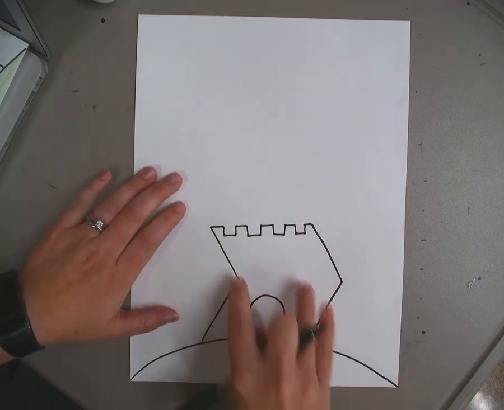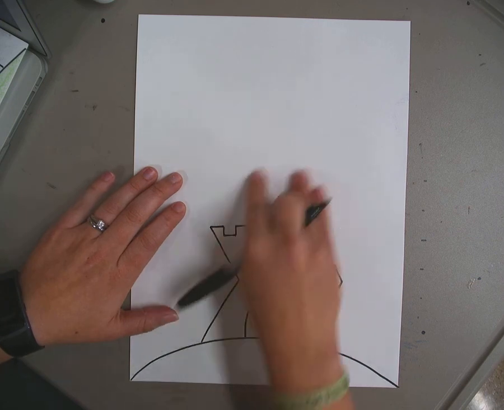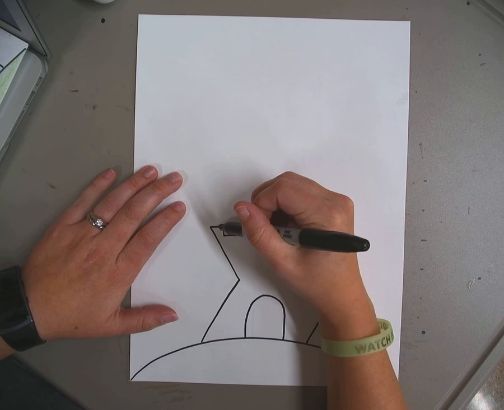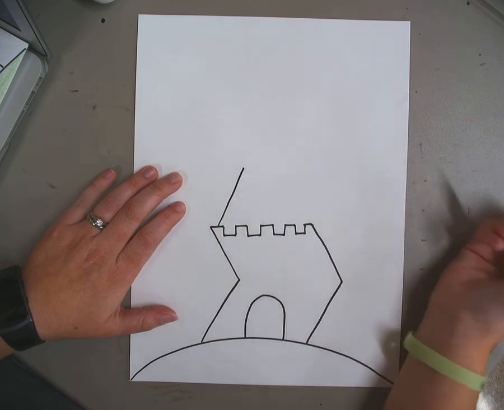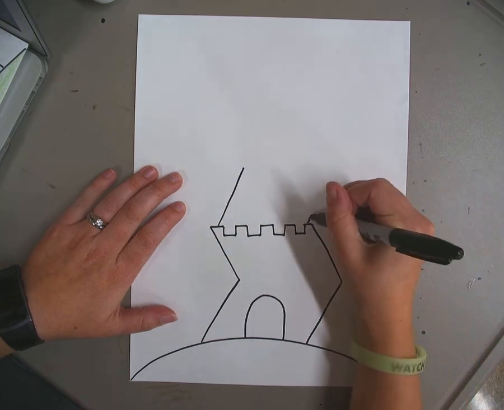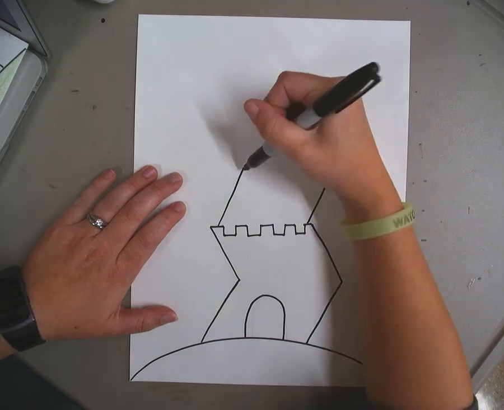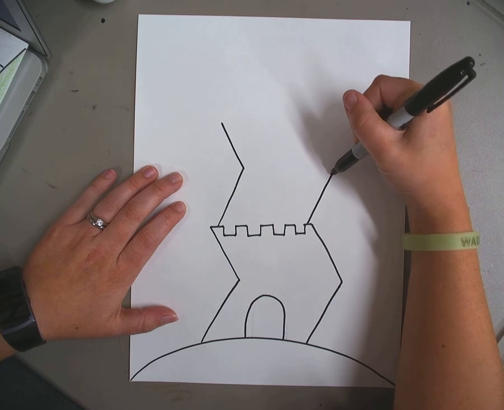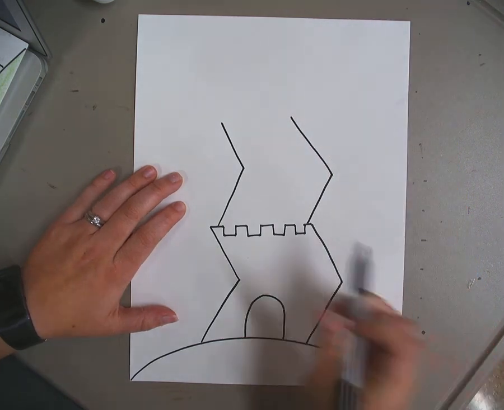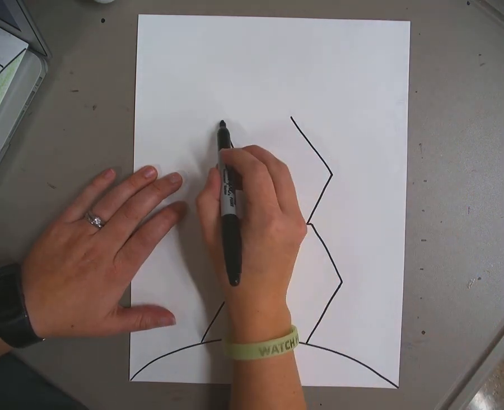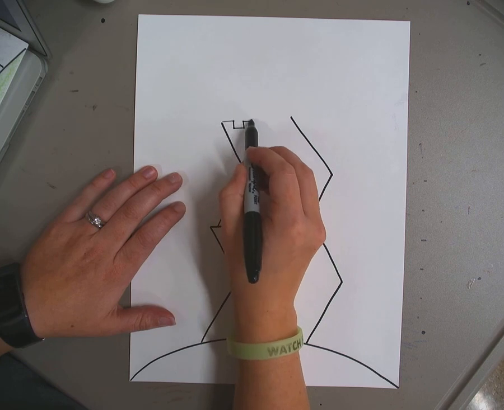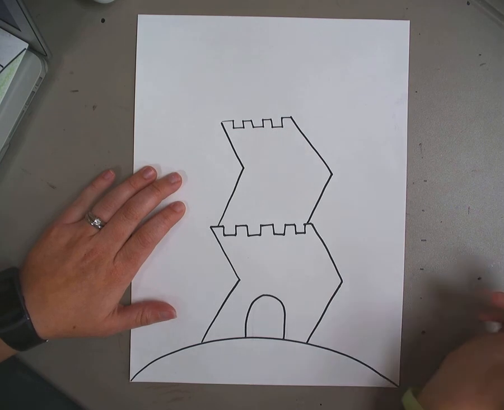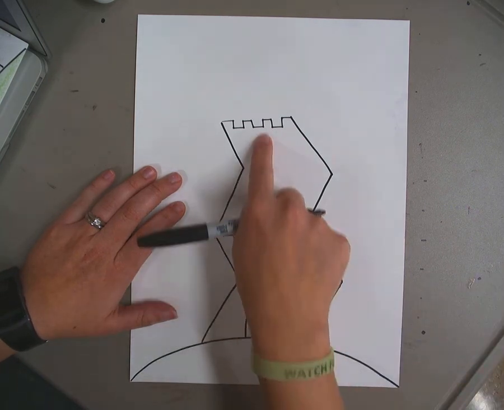Now let's do another crooked section above it. So we're going to start here, and we're just going to do the same thing. We're going to draw a diagonal one way, another diagonal, and then I'm going to draw a diagonal the opposite direction. Just like that. Again, I'm going to draw another castle line to connect my two sections. Okay, so here's the first section, here's the second section.